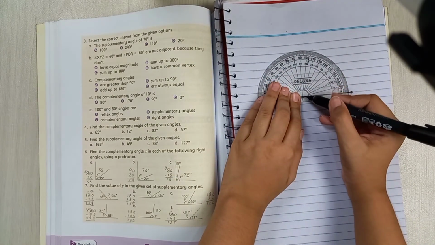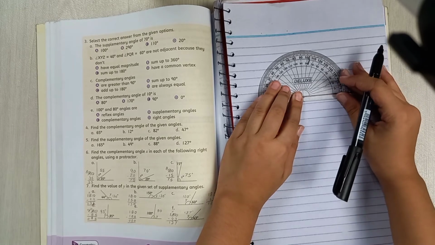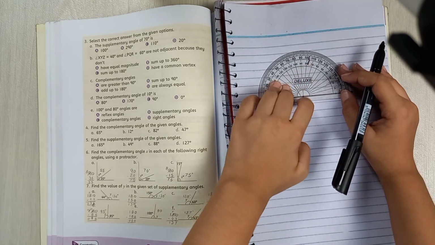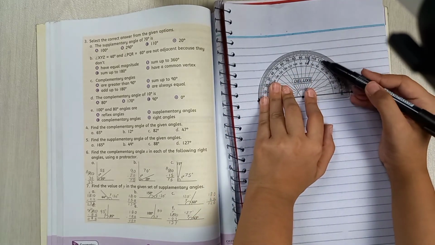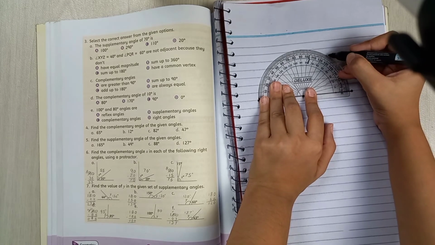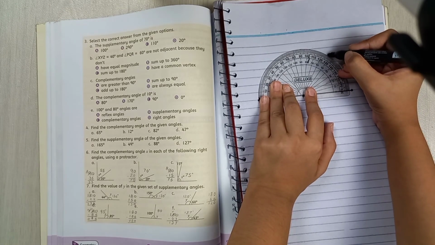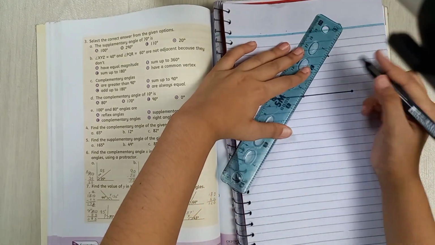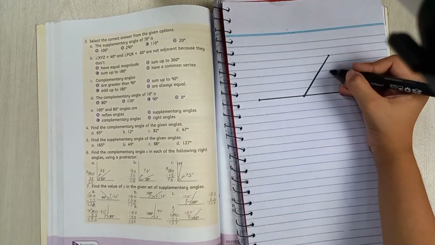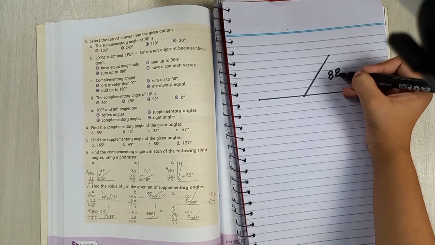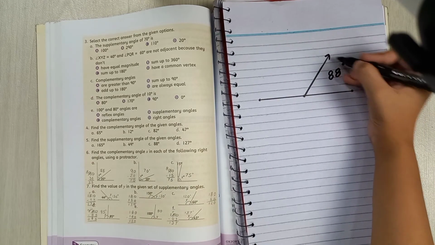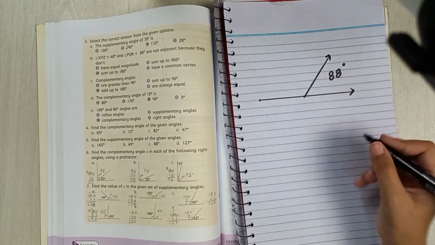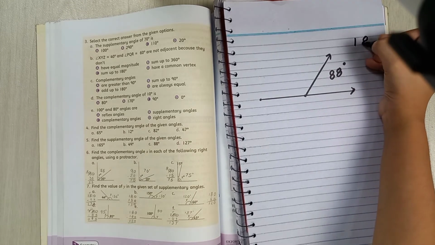You can also put a dot on your D scale, so when you put a dot there, you know whether it's right or not. Put 88, so 5 here, 1 and 2 there to make 8. Angle of 88. Now we're going to subtract it from 180.